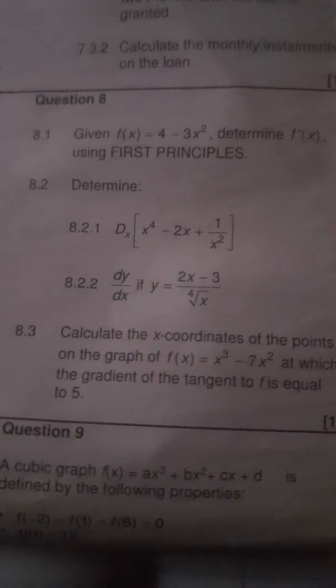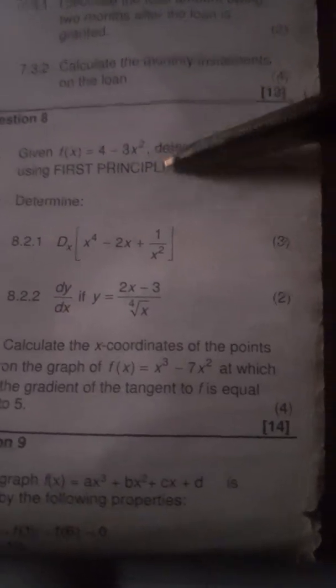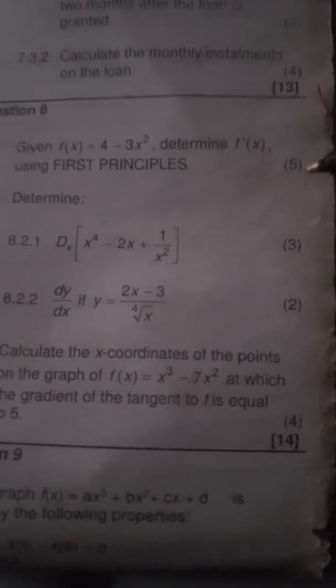Hi guys, it's still Mr. Richard. We are still on question 8, September 2016 Prelim Gauteng, right? That's 14 marks. We are required at 8.1 to determine the derivative of f of x using the first principles. Okay, that's 5 marks. Let's get started.